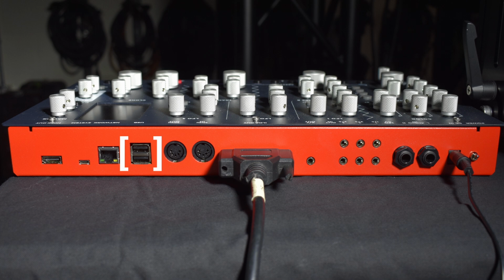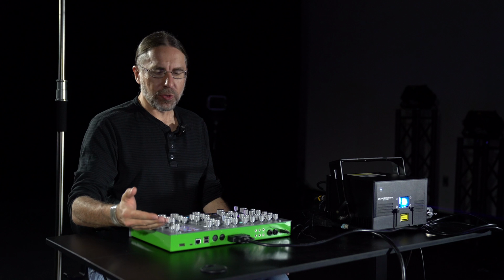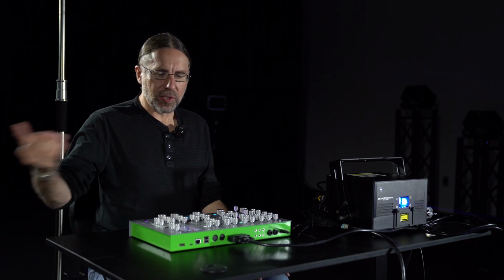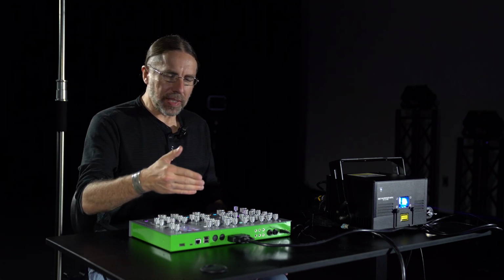It's got USB for controlling things like laser docks and laser cubes. It speaks TCP/IP for driving network DACs like the EtherDream DAC. And the Radiator can also be controlled by sending TCP messages or MIDI messages in.